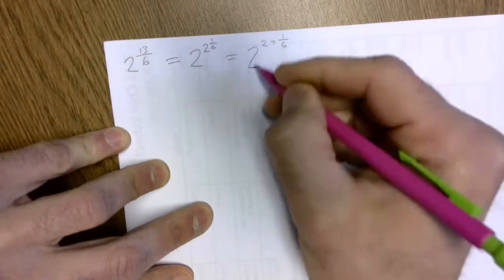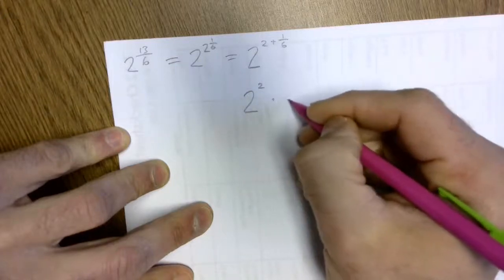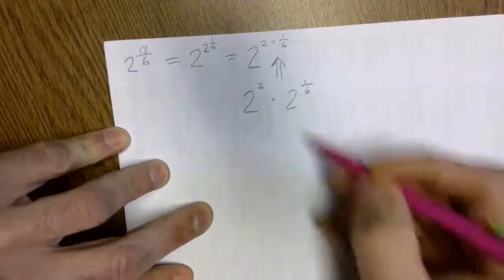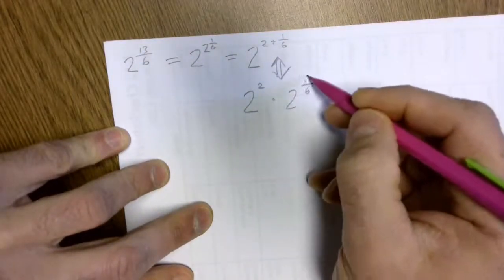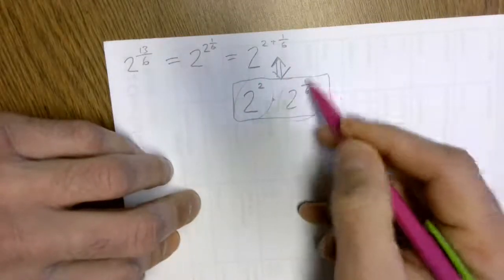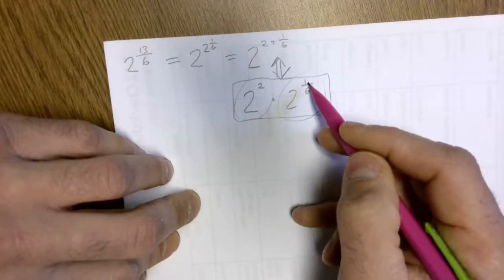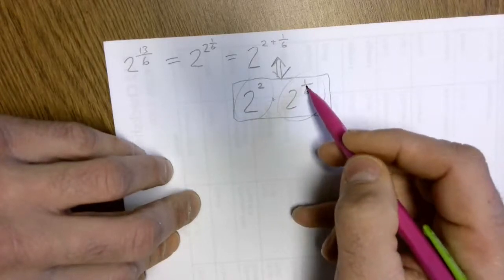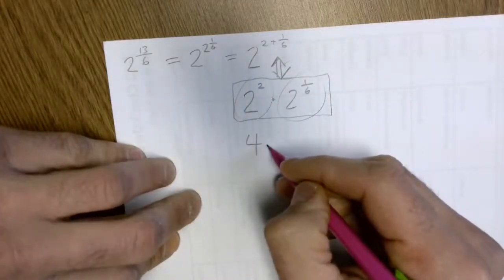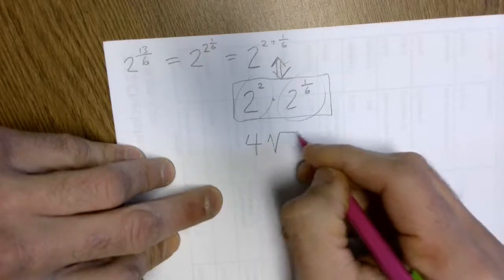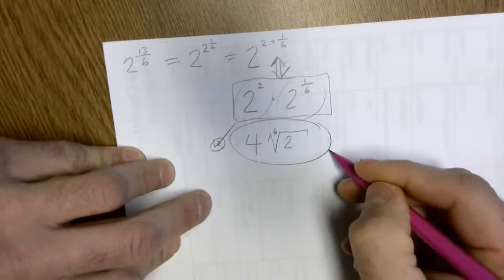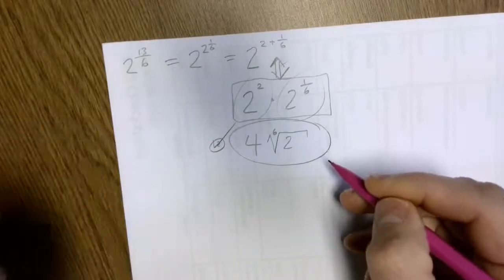So what I mean is, if I go 2 to the 2nd times 2 to the 6th, then I'll get that. And so we're going to go backwards and create the original multiplication of powers. So 2 squared times 2 to the 1/6 power is this. Okay, so 2 squared is 4, and 2 to the 1/6 is really the 6th root of 2. So that's answer number 2. That's the simplest radical form.